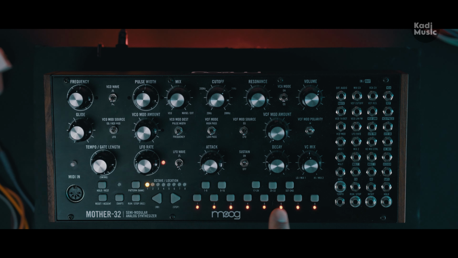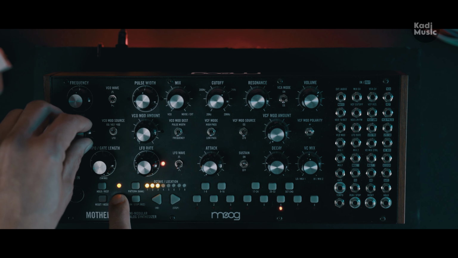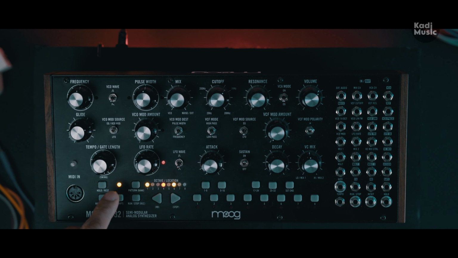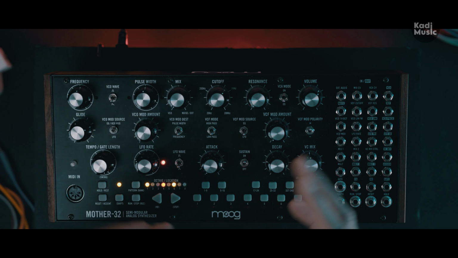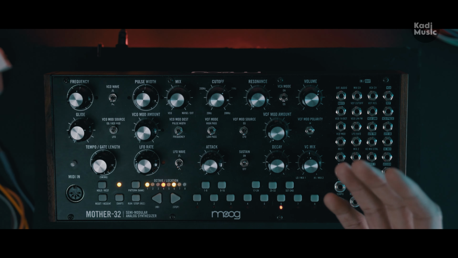Okay, let's do it on number 6 as well. Let's turn it, and let's add 4 ratchets. So here you already have some things that you can try out to make your pattern more interesting.